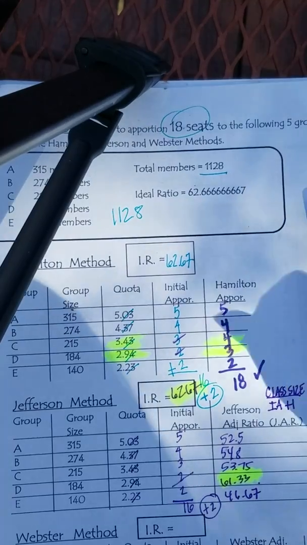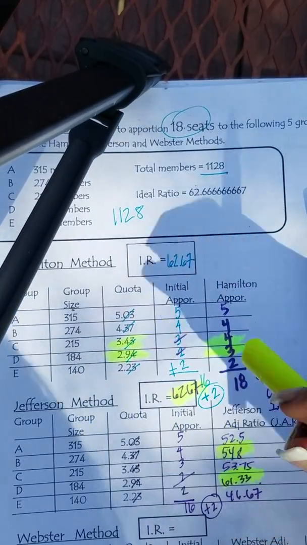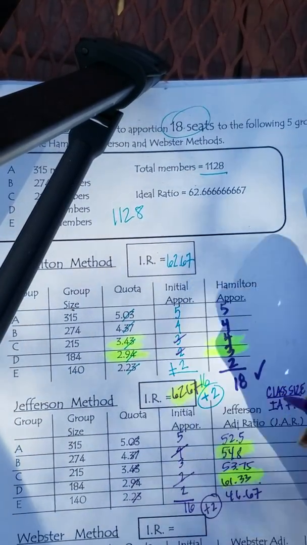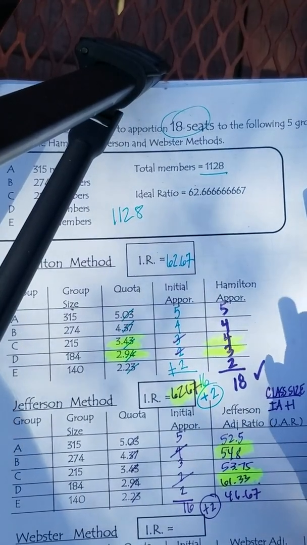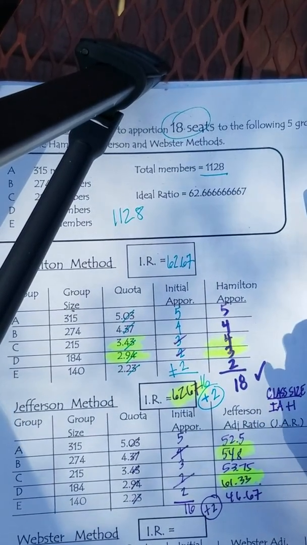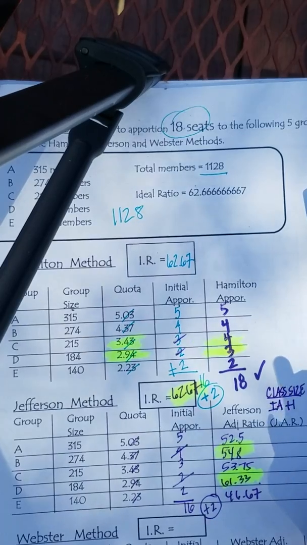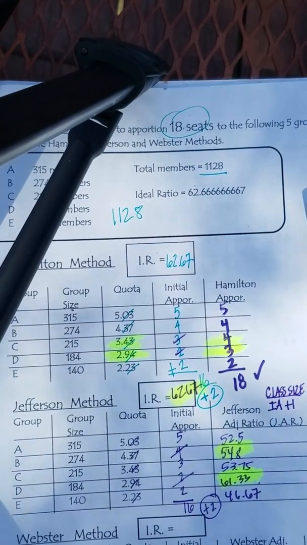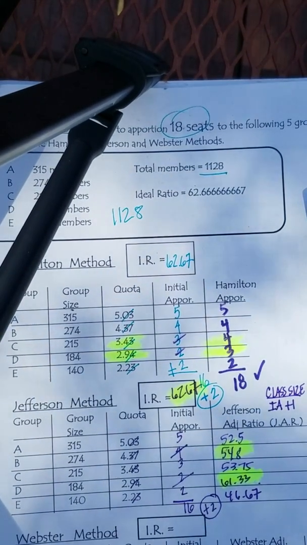And then the next closest is this 54.8. So that'll be the second group. So instead of 4, I'll give them 5. Everybody else stays the same. And when I total this up, 10 plus 6 plus 2 is 18. And I completed the process with the Jefferson method.